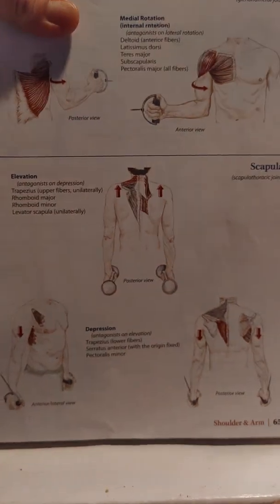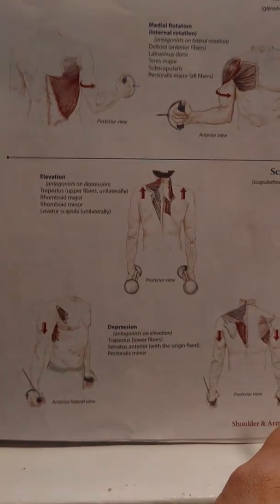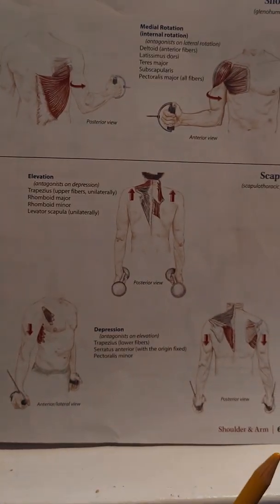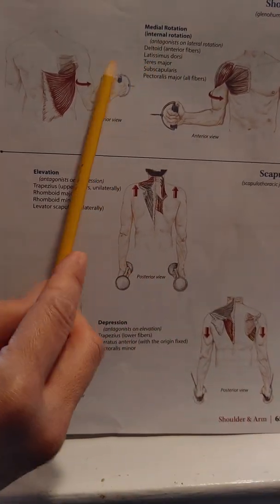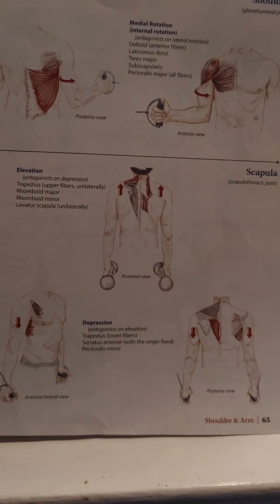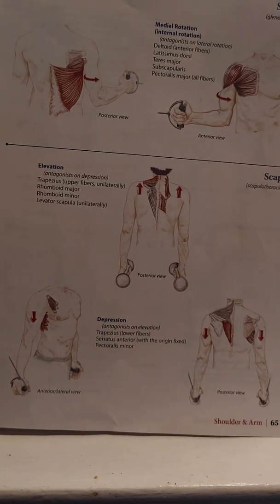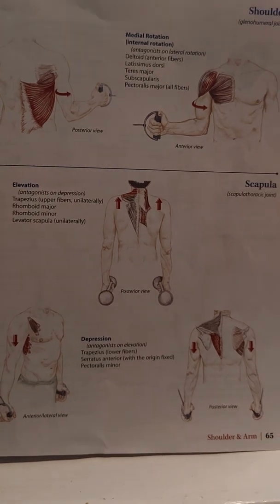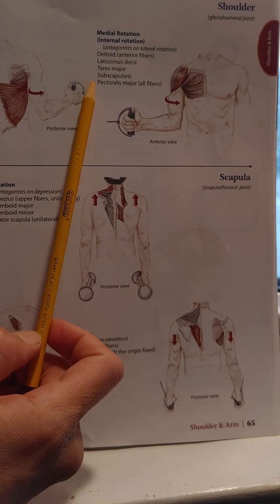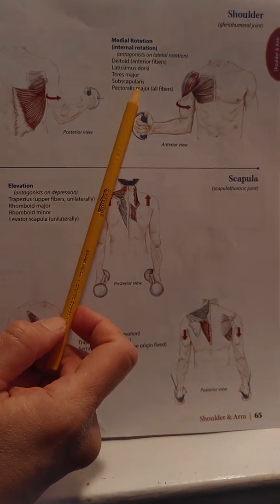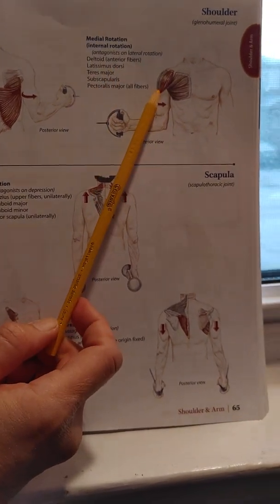Okay, we're moving on to the next page. We are at page 65. Now we are doing the medial rotation. So we're doing the internal rotation, which is another term for medial rotation. And the antagonist for medial rotation is the lateral rotation.